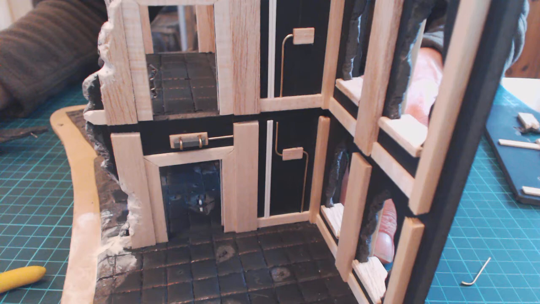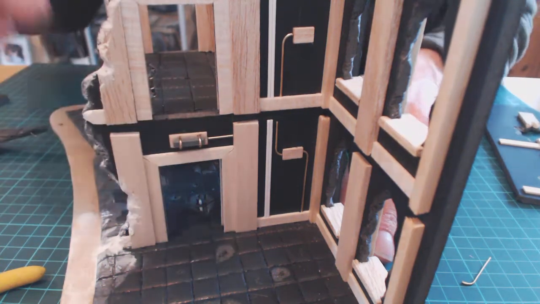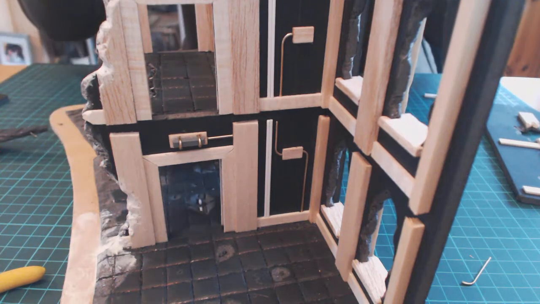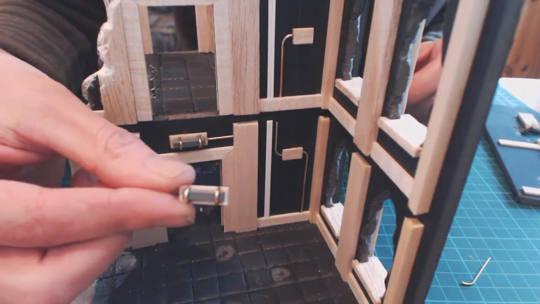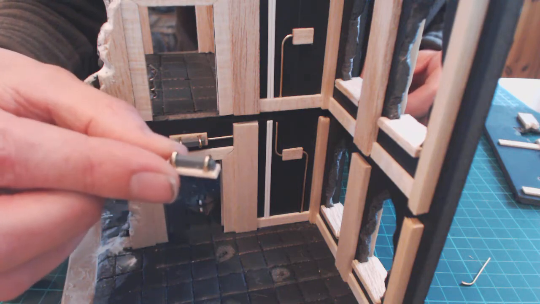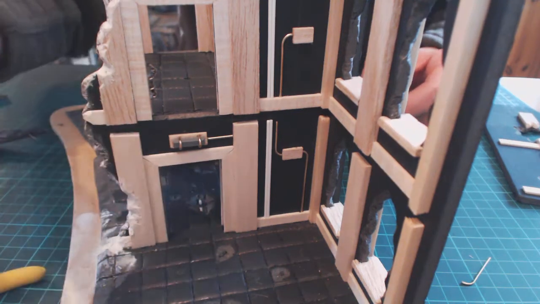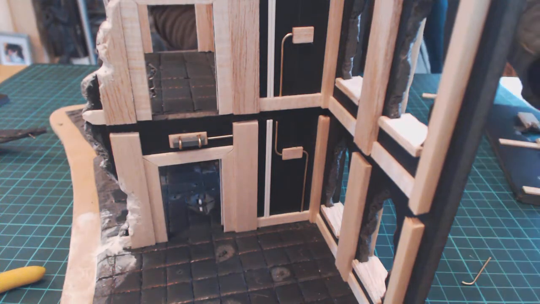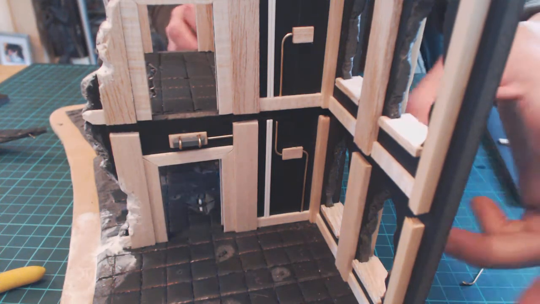There we go. As you can see, this light here is just a simple matter of a bit of balsa wood, a bit of a sprue, and 2 bits of paper clip bent round the sprue. Once it's painted up, that'll look like a light in a room. It's just the little details.